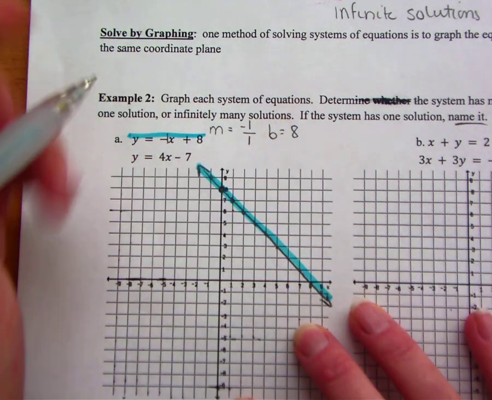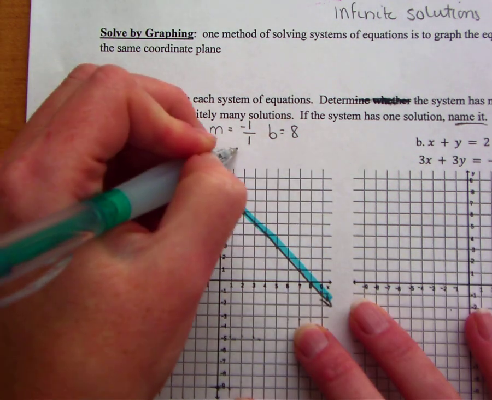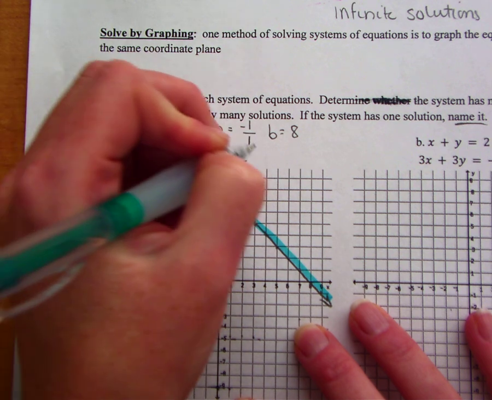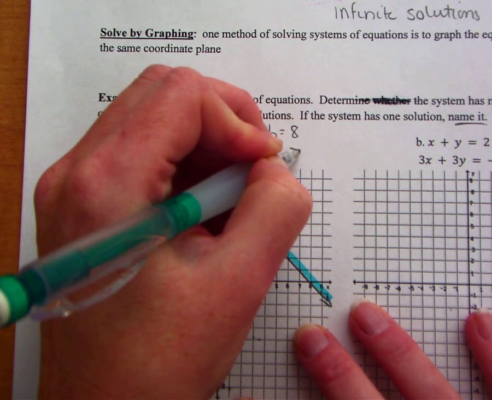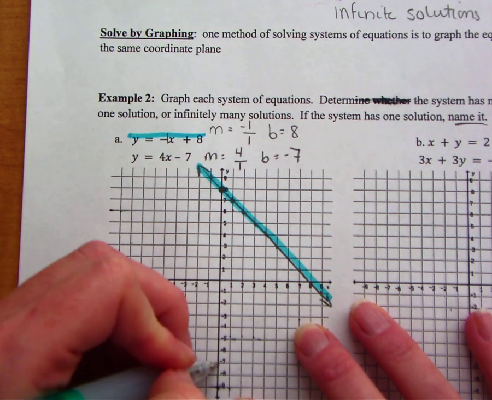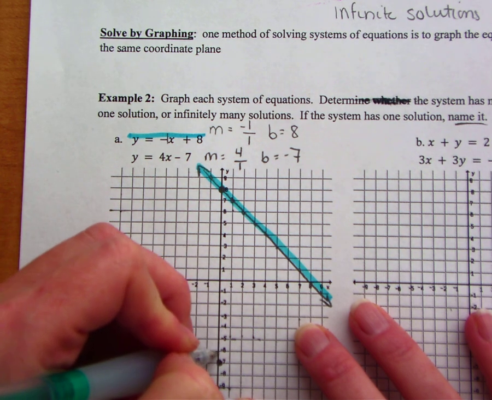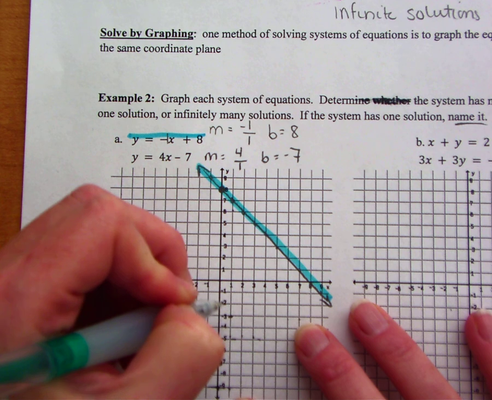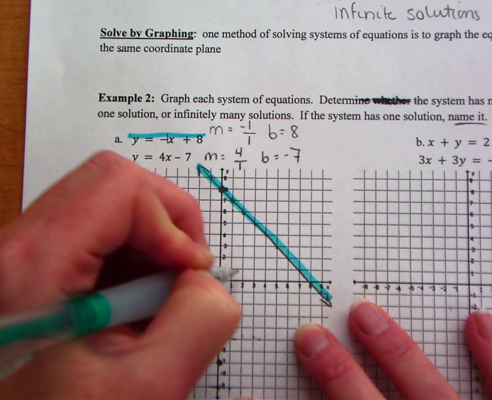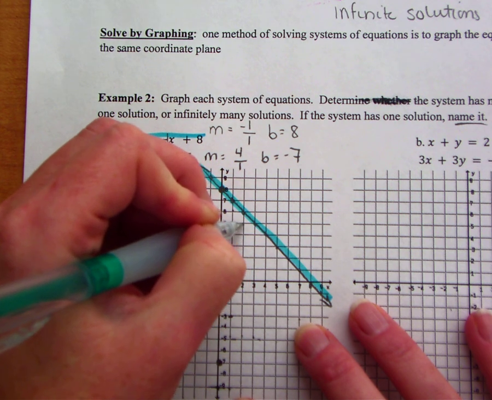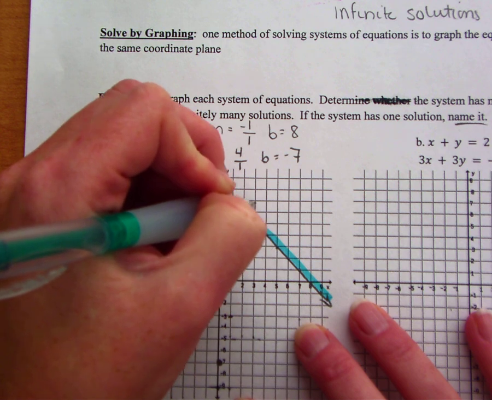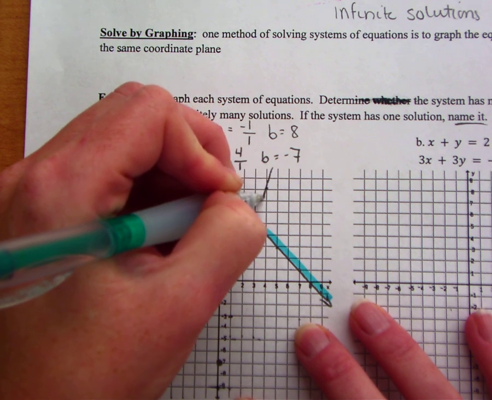The second line has a slope of 4, so we put that over 1, and then its y-intercept is at negative 7. So I'm going to go to negative 7 and put in my starting point, and from there I'm going to go up 1, 2, 3, 4, and over 1. I'm going to continue that, up 1, 2, 3, 4, and over 1, until I see where these graphs intersect. And now I'm going to draw this line.